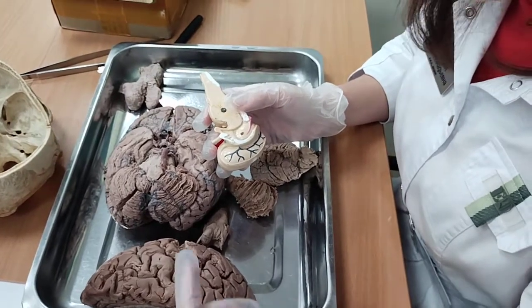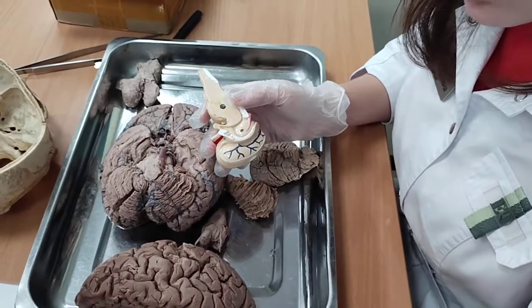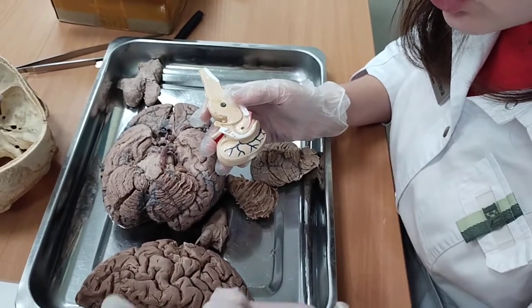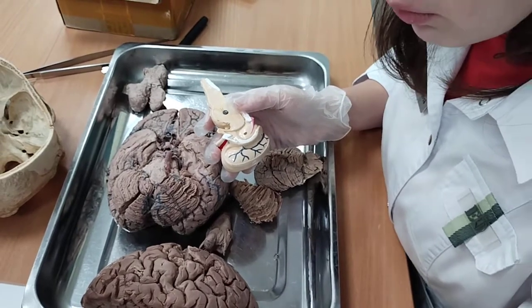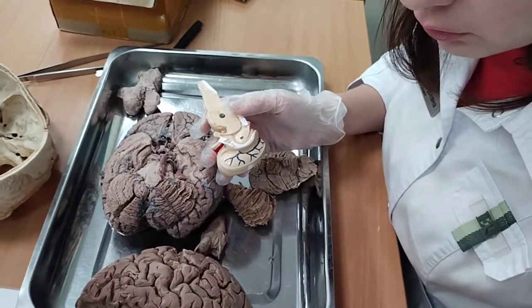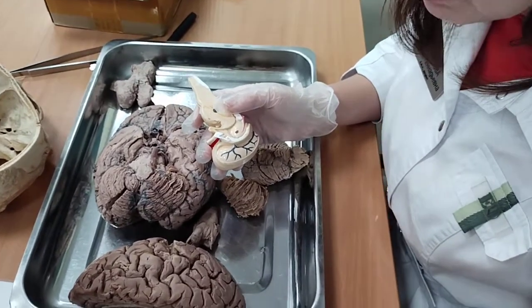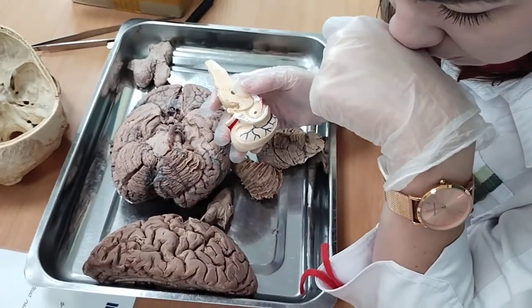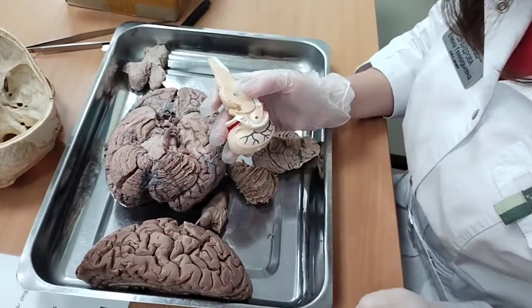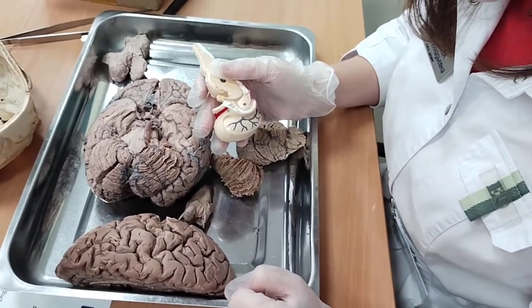Adrenocorticotropic hormone regulates production of hormones in the adrenal gland. Thyrotropic hormone regulates functioning of the thyroid gland. Somatotropic hormone or growth hormone regulates proliferation of numerous cells in the body. Prolactin regulates the mammary gland, secretion of breast milk.